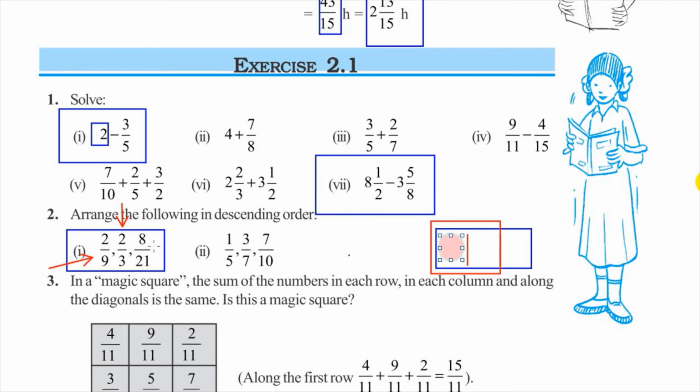Now look at the last fraction, that is 8 by 21. 1/3 of 21 is 7, so 8 represents a little more than 1/3 of 21. When you think about it that way, it should be easy for you to denote it in a decreasing order.